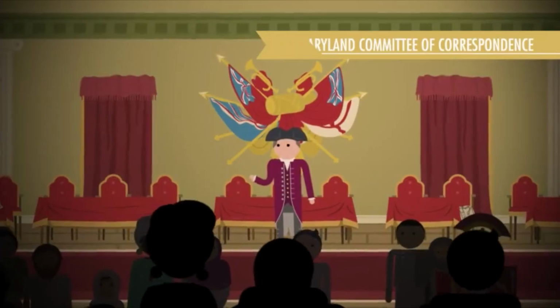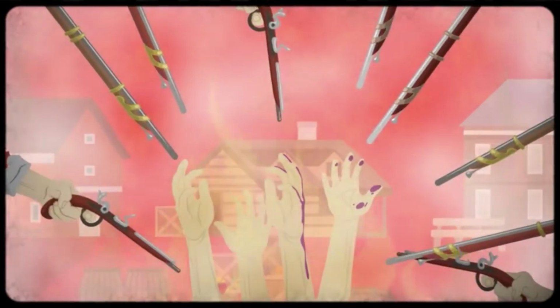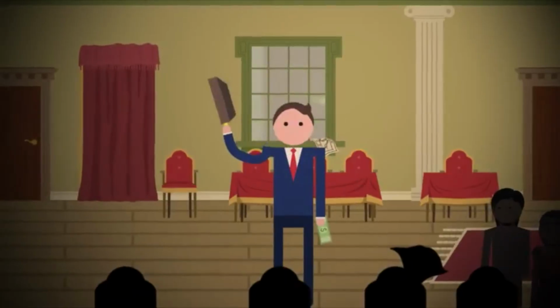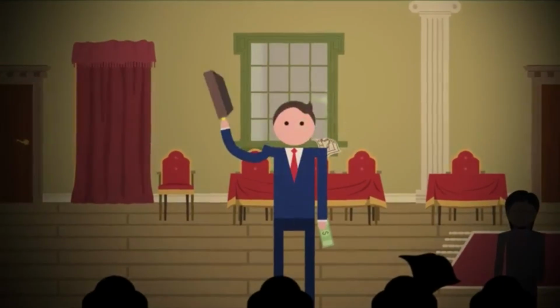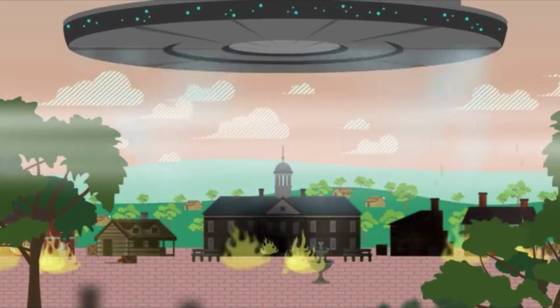The Maryland Committee of Correspondence, in fact, was instrumental in setting up the First Continental Congress, which convened to coordinate a response to the fighting that started in 1775. This was back when Congresses did things, by the way. It was awesome. Anyway, the Continental Congress is most famous for drafting and approving the Declaration of Independence.